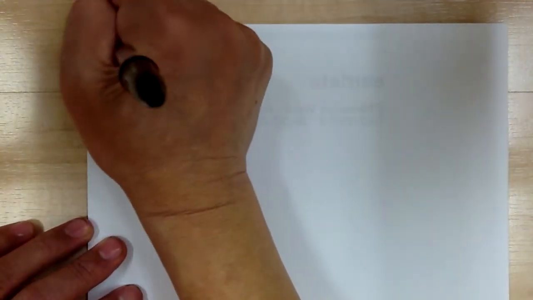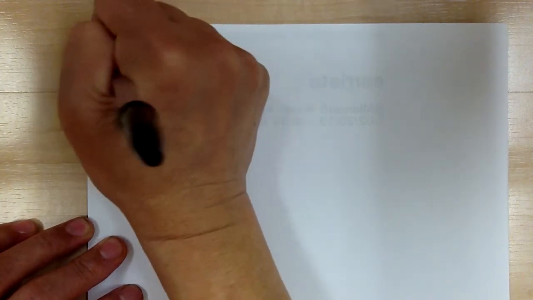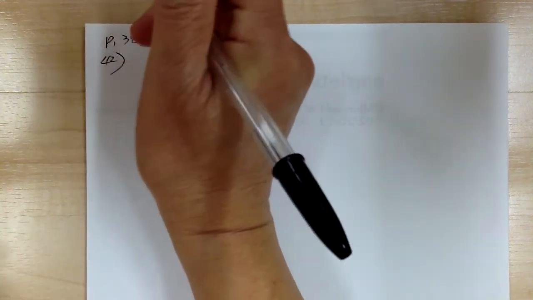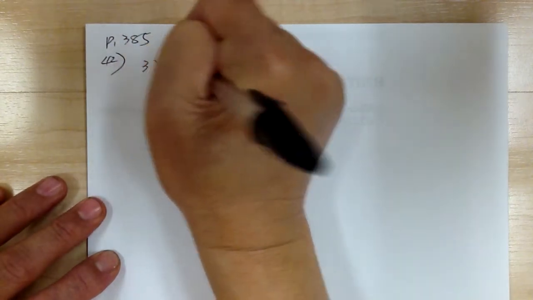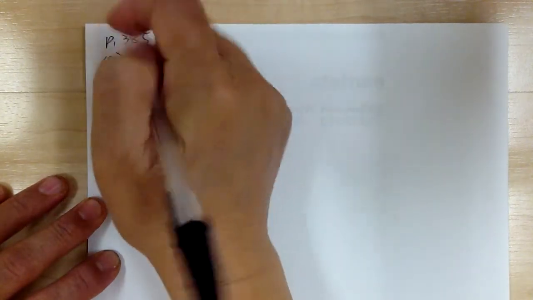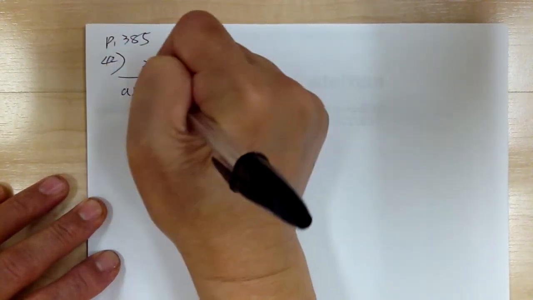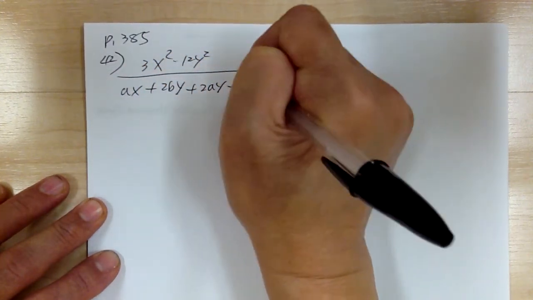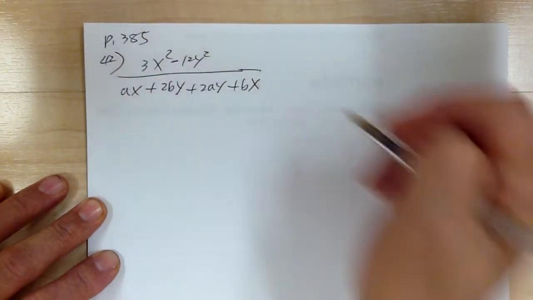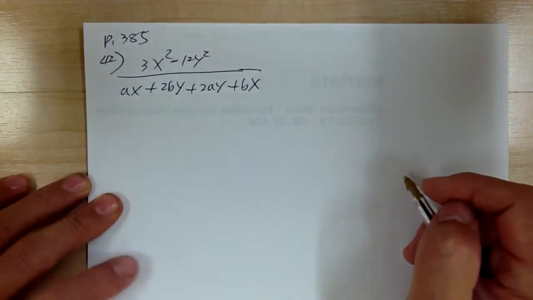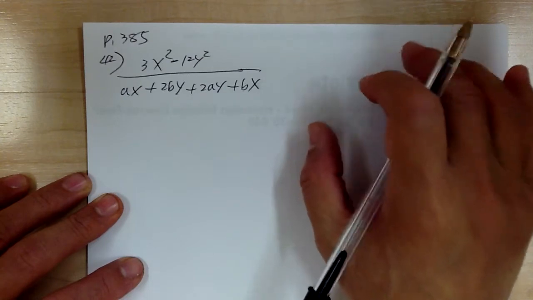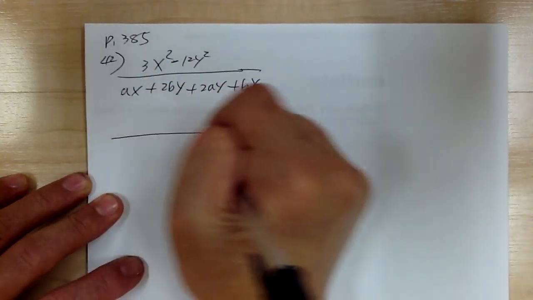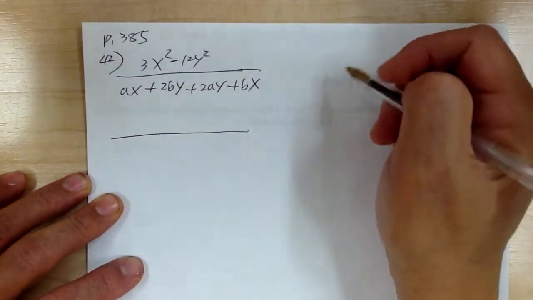Okay, let's go to number 42. You got 3x squared minus 12y squared over ax plus 2by plus 2ay plus bx. So again, let's go and do the factoring. Now, if it gets complicated, you can do the factoring off on the side, so that way you don't clog up your major steps.